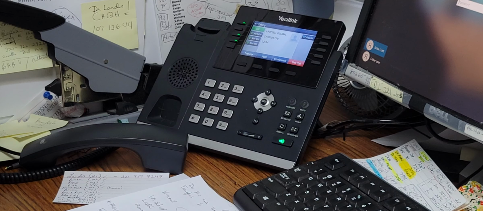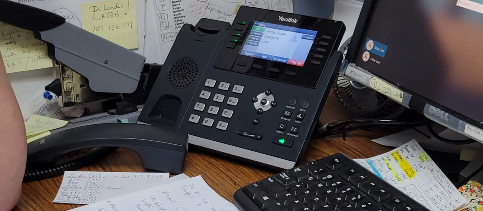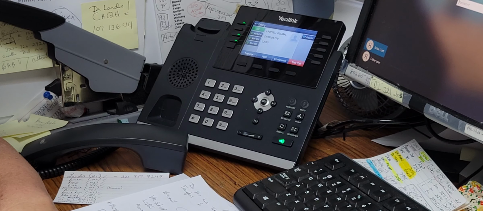Okay. All right. Then after that, let's talk about the buttons themselves on the phone. Whenever you're on a call, the buttons at the bottom say transfer, hold, conference, and call. When you're not on a call, they are different. The transfer button, when you're not on a call, is going to be history. In history is where you're able to see all of your calls, inbound, outbound, and also missed calls.